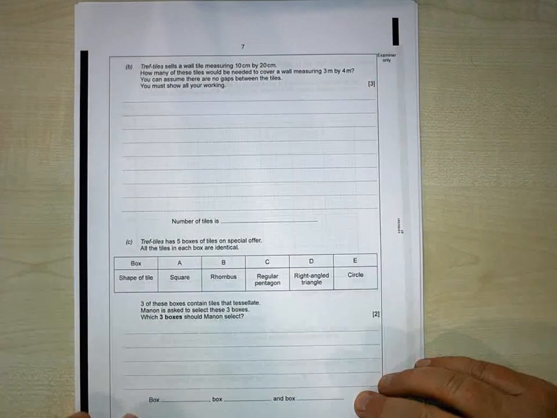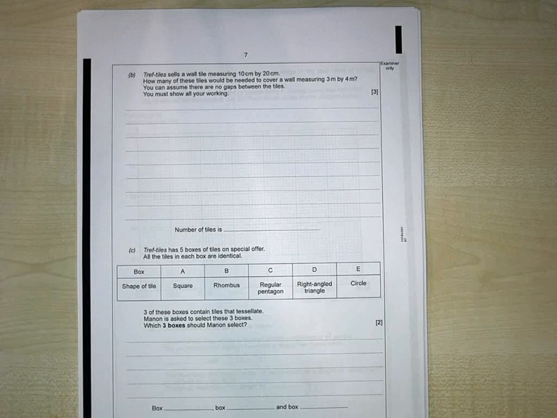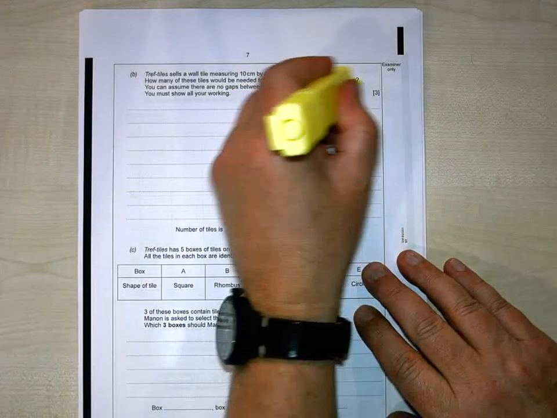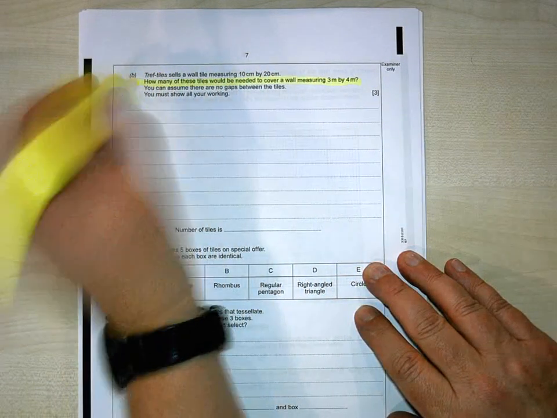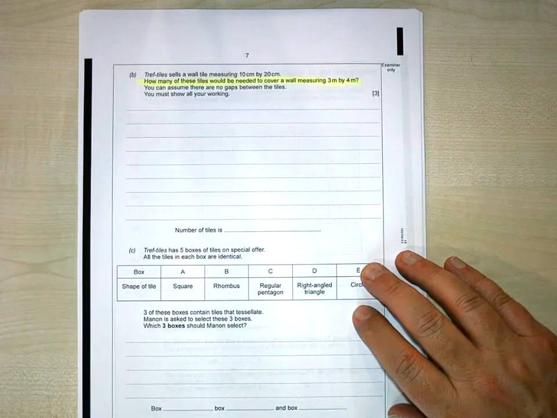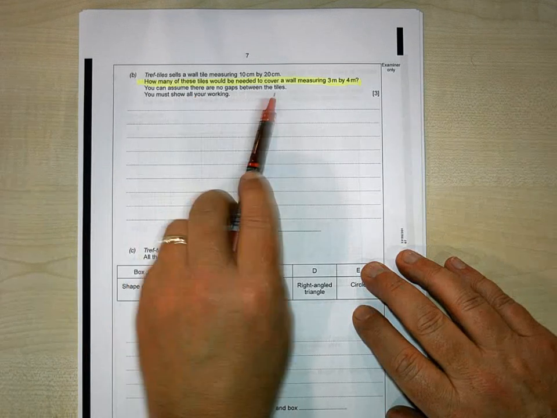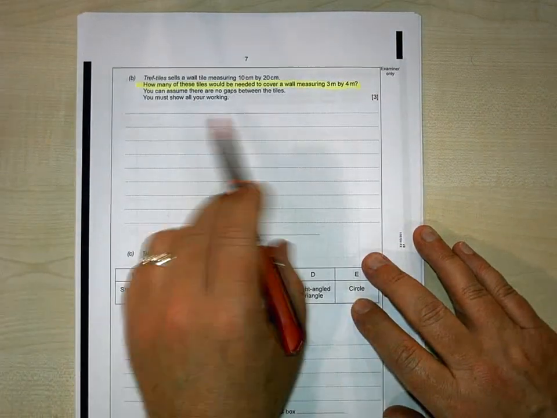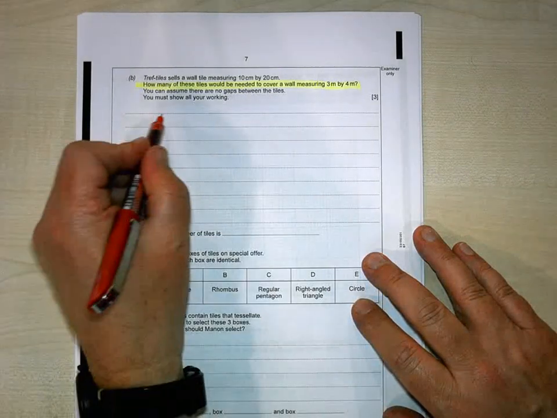Part B. Trev Tiles sells a wall tile measuring 10 centimetres by 20 centimetres. How many of these tiles would be needed to cover a wall measuring 3 metres by 4 metres? You can assume there are no gaps between the tiles. Okay, whenever I'm working with things like this, I like to do a little diagram.